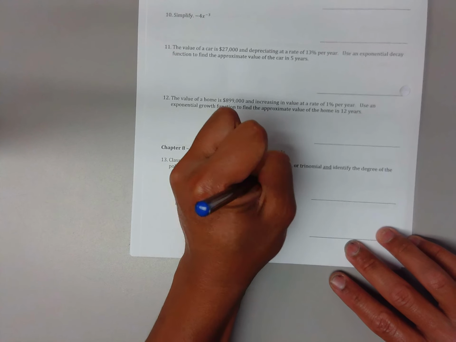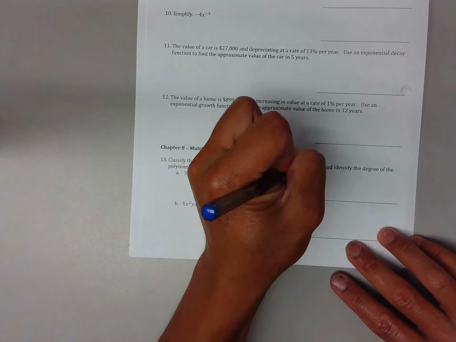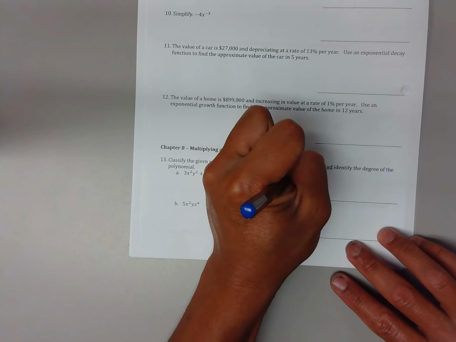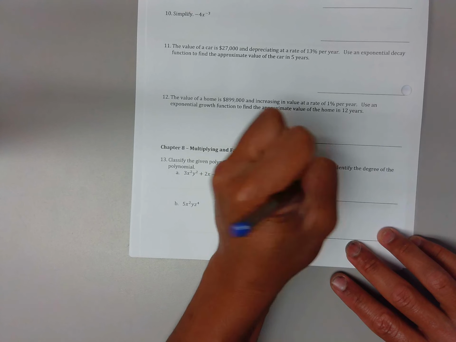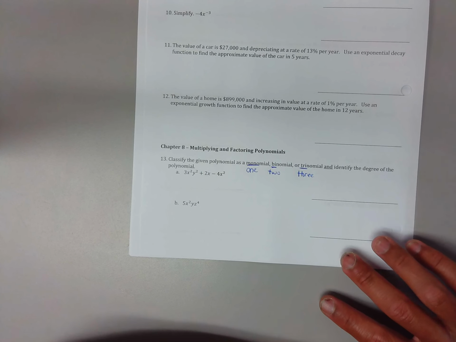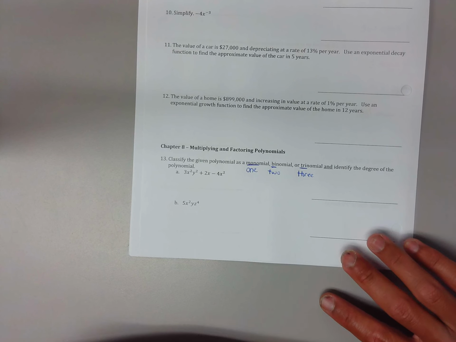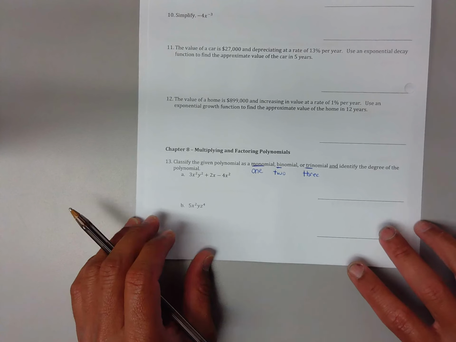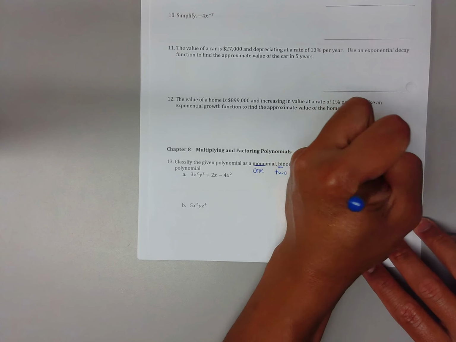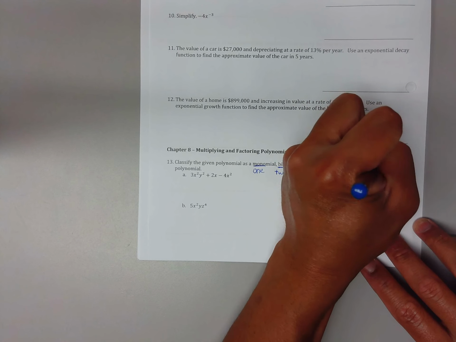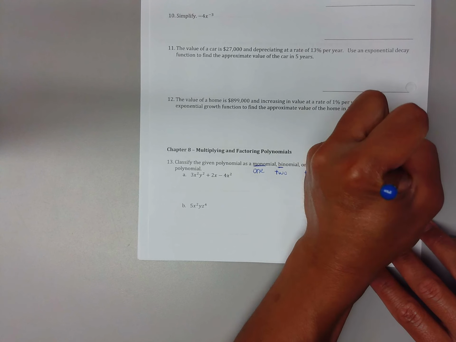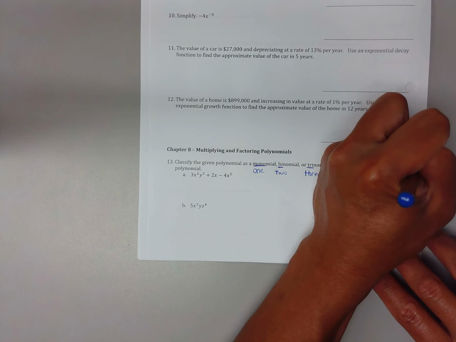Binomial means 2. Tri means 3. And identify the degree of the polynomial. So if we think about degree, it just means the highest exponent. Highest exponent.